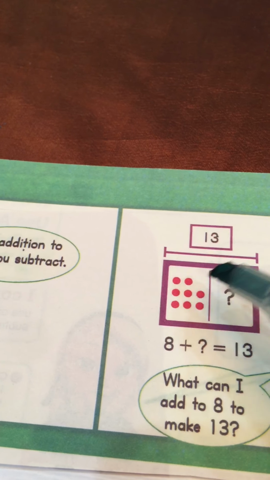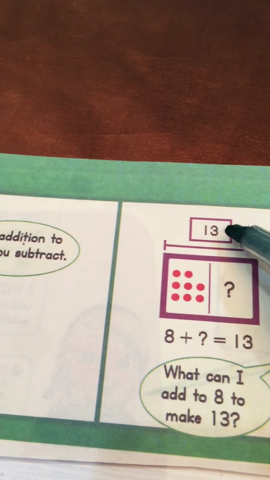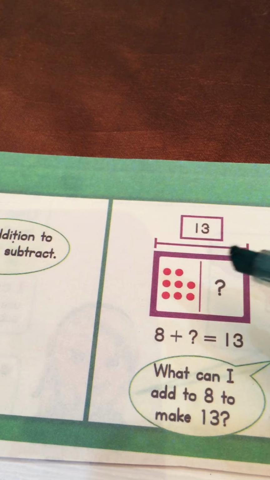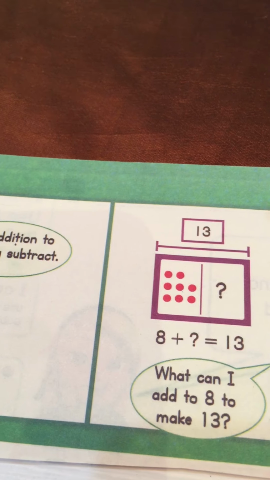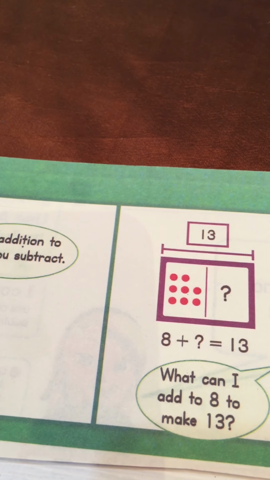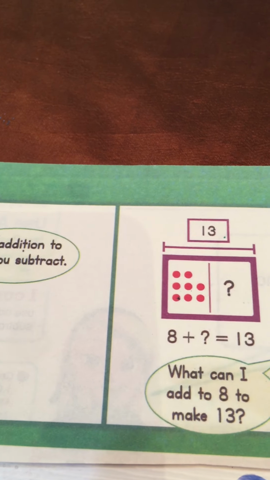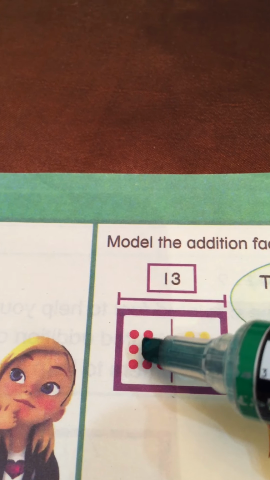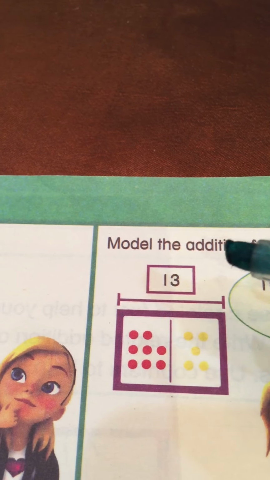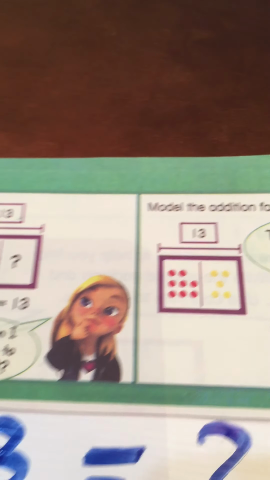Here I have 8, so you can count up. You can count on, go from 8 up to 13 and see how much you get. So from 8 to 13, count with me: 9, 10, 11, 12, 13. Then I have 5 to get to 13. That means 13 minus 8 equals 5. So the missing number will be 5. So 8 plus 5 equals 13, which means 13 minus 8 equals 5. You can make it easier like this.